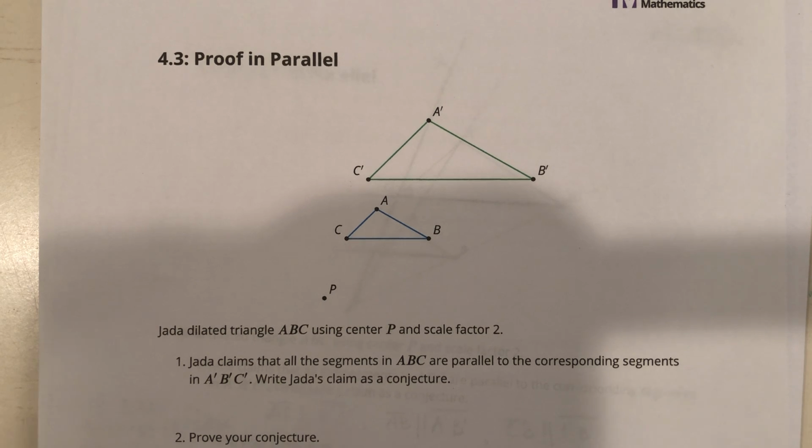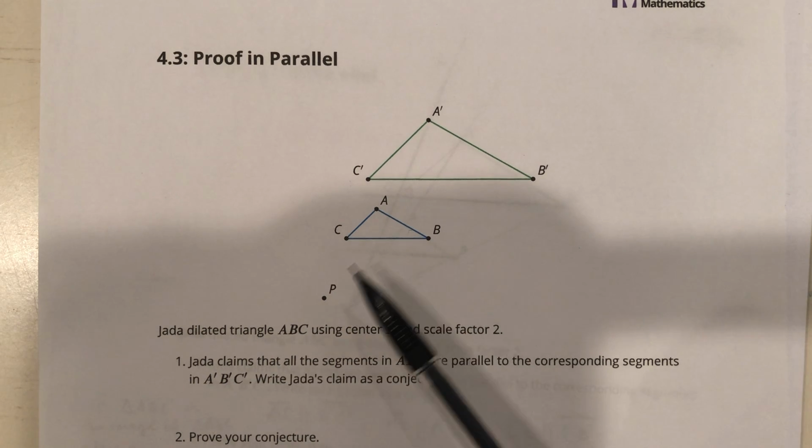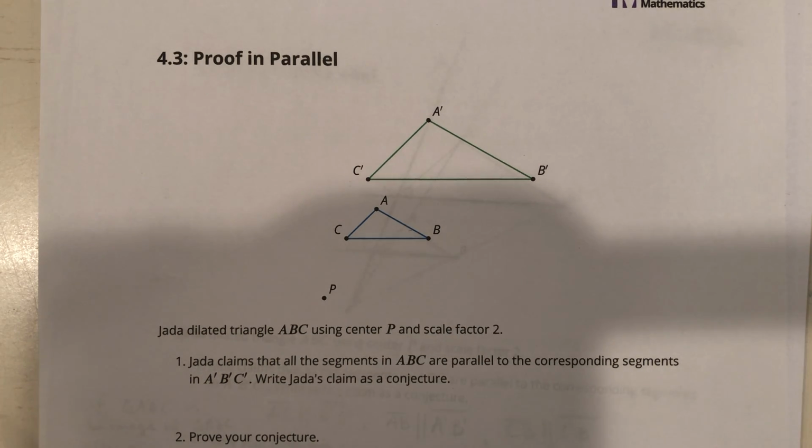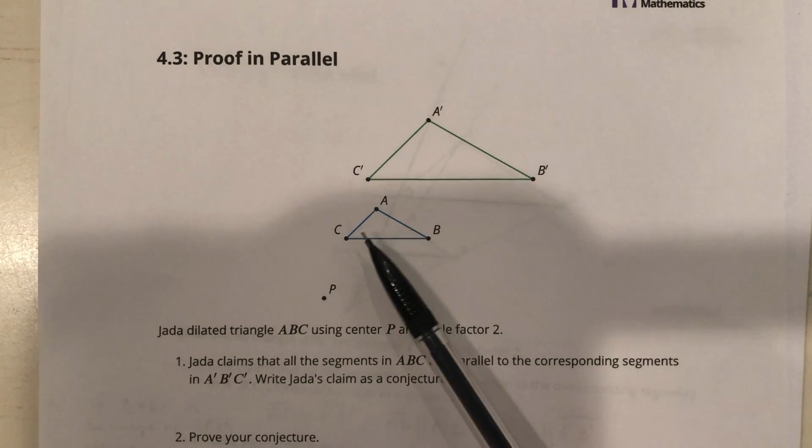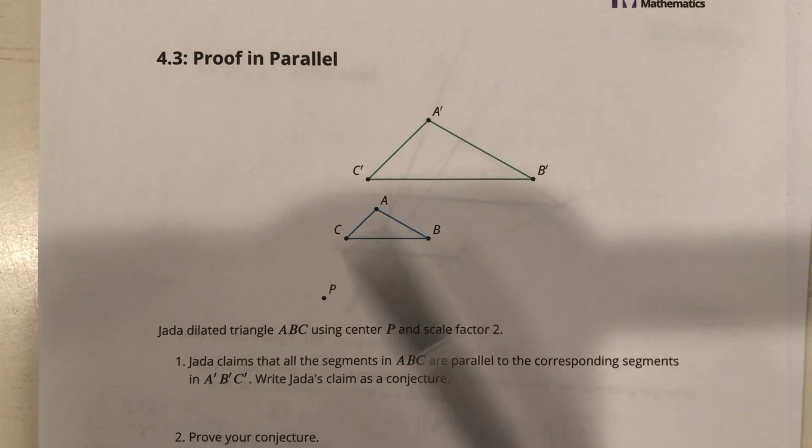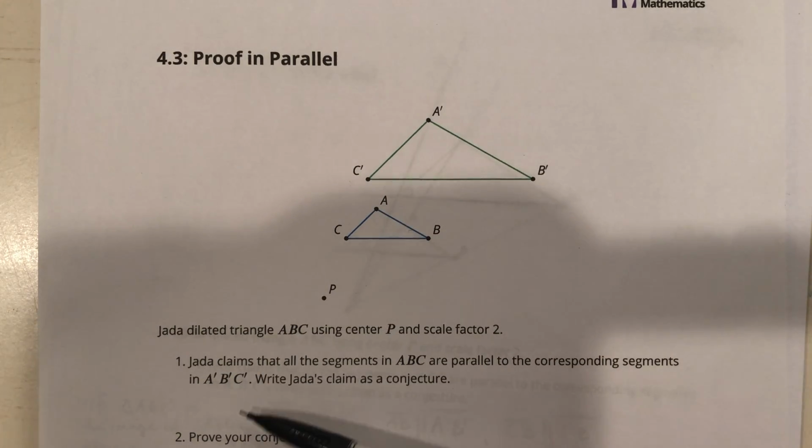All right, so we've got two triangles here that Jada has dilated with center P and a scale factor of 2. She wants to show that all of these segments in ABC, so all the sides, are parallel to the corresponding segments in A prime, B prime, C prime.